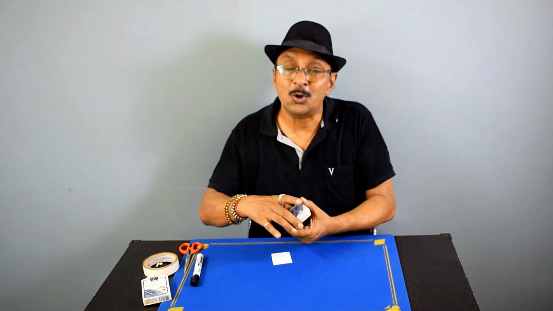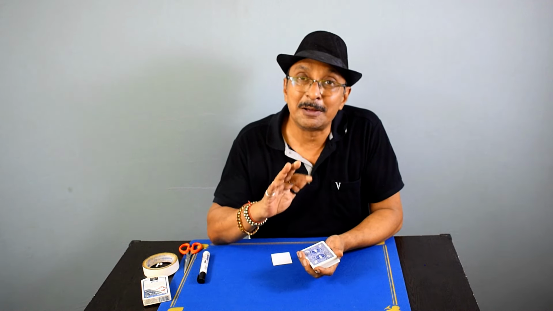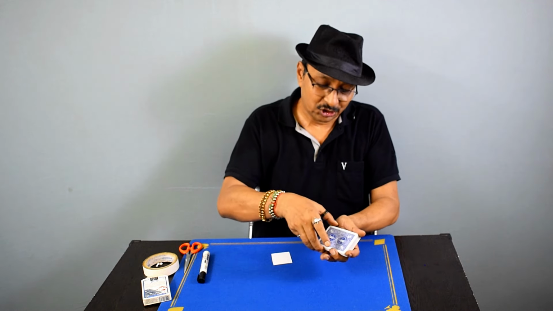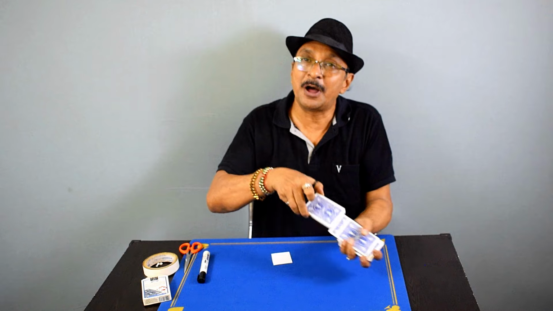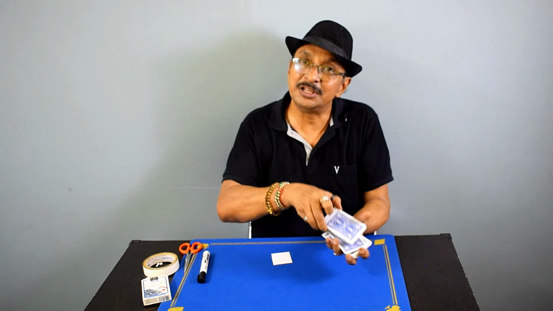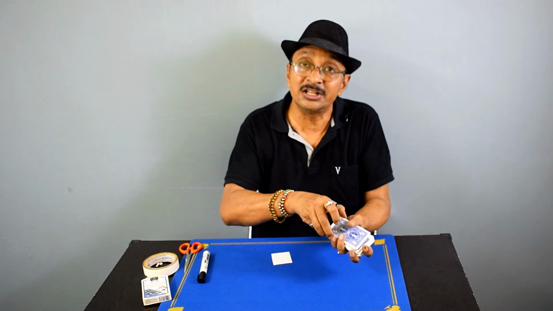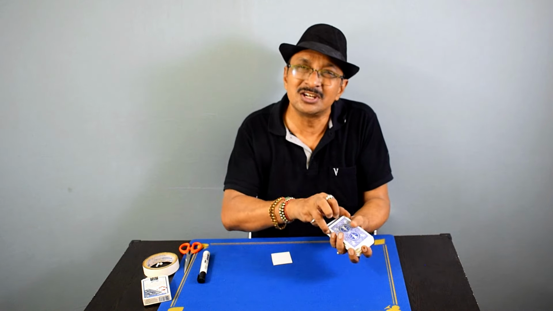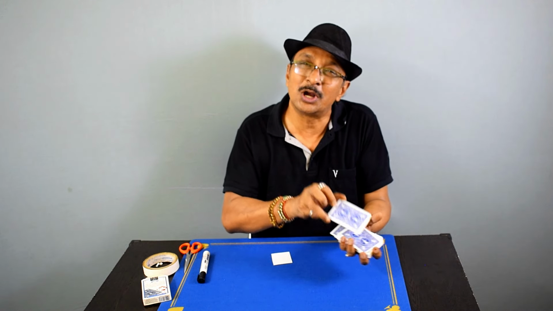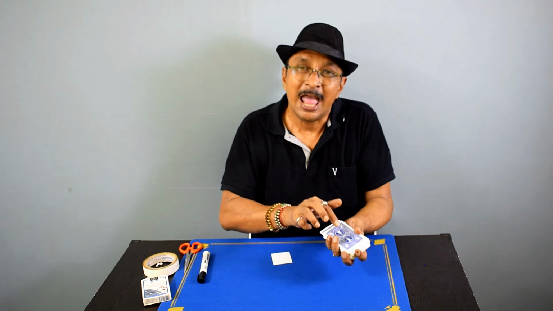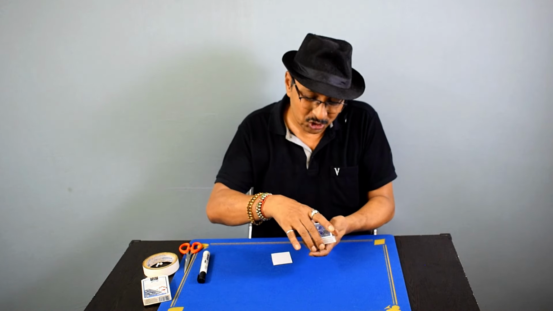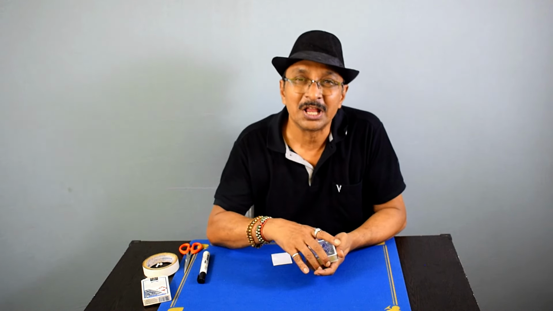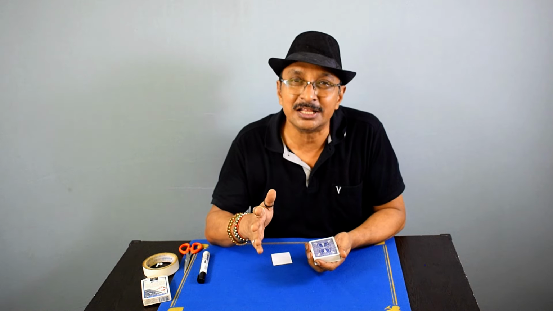You take these cards out of the box and shuffle the cards. You are doing a genuine shuffle, but without disturbing the bottom half of the deck. So I'm shuffling only the top half. You can even give some false cuts, but that is not necessary because the spectator is going to cut anywhere he wants and there is no force. So you have just given a shuffle without saying anything.